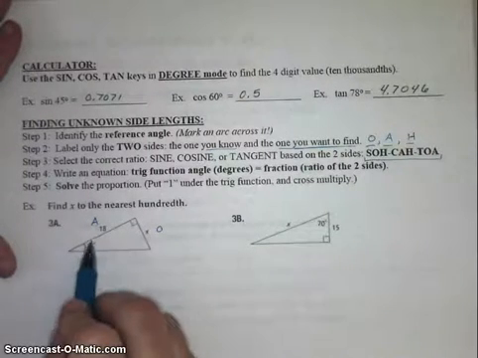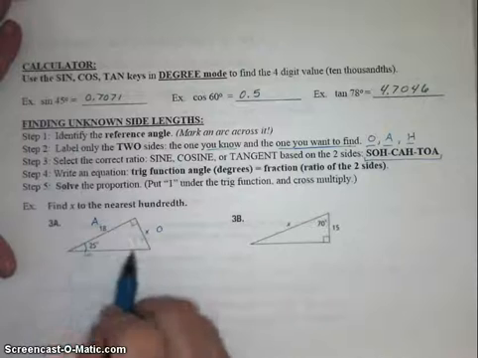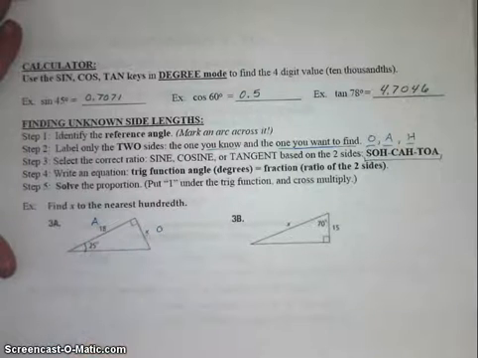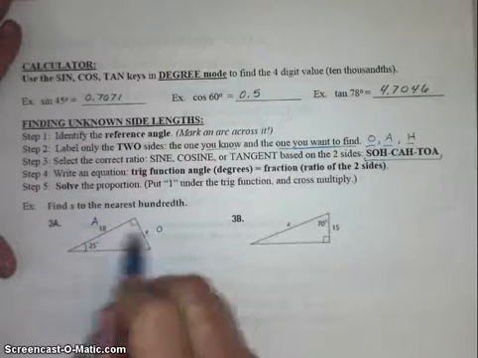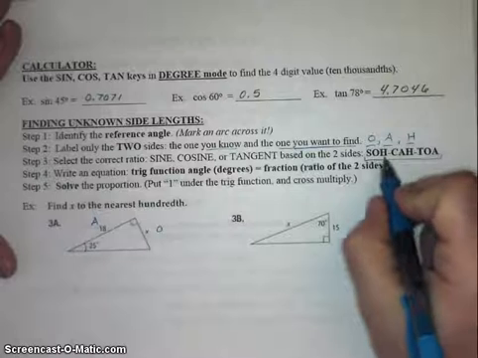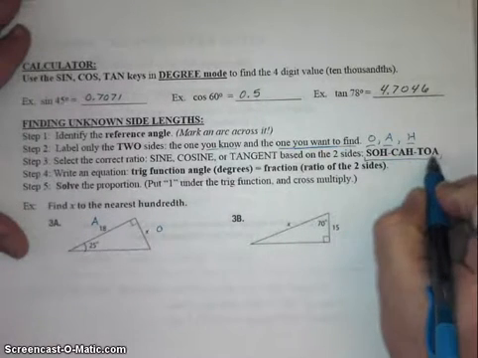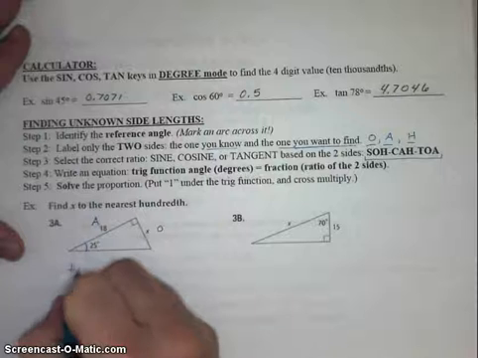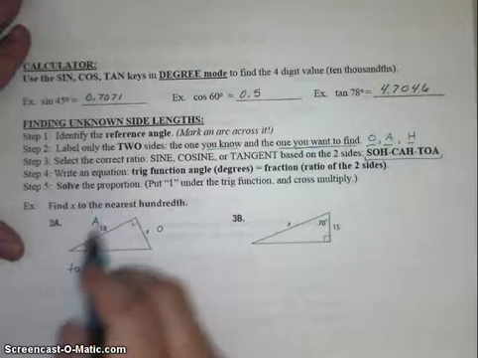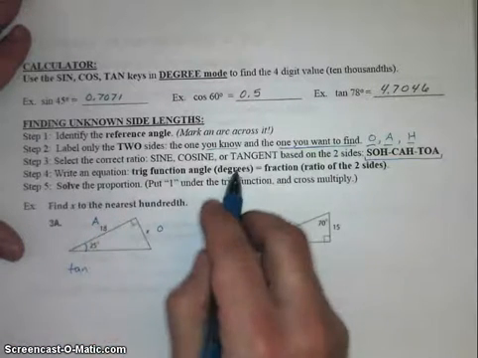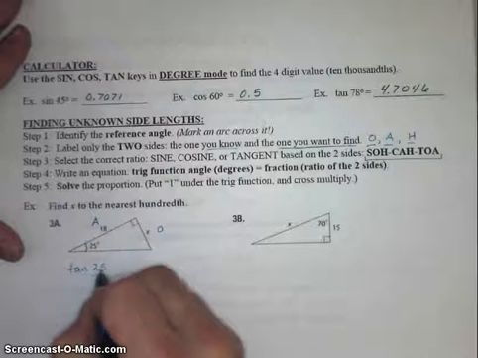These two labels, notice I did not label h. I don't need the hypotenuse. I don't need to find the hypotenuse. We're only using the opposite leg and adjacent leg. Since I'm not using hypotenuse at all, these parts tell me that I'm going to use tangent. So I'm going to use the tangent ratio of the number of degrees of the reference angle, 25.